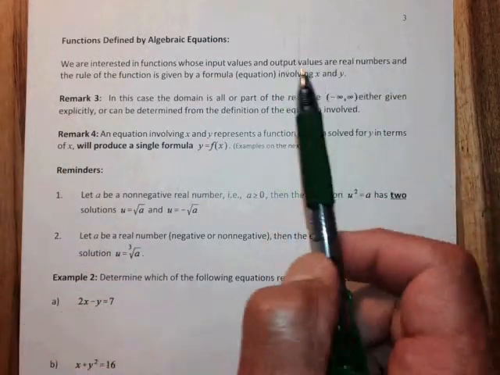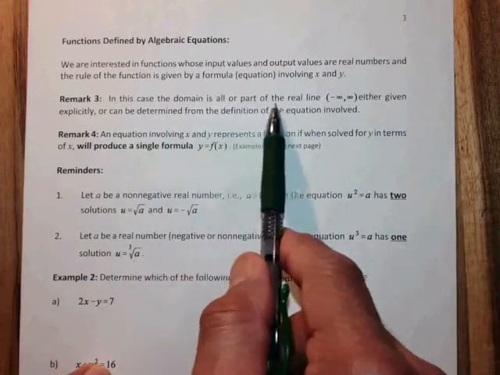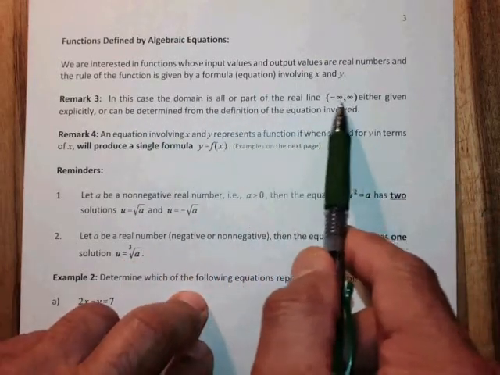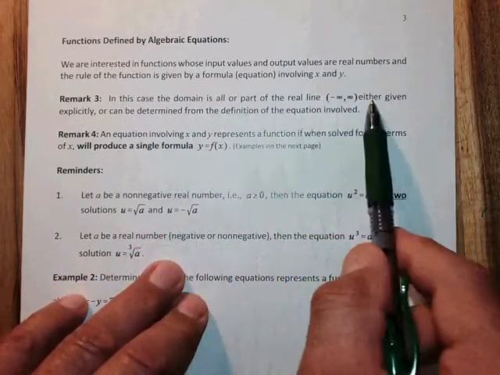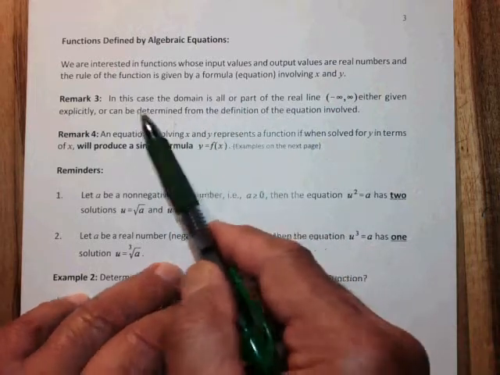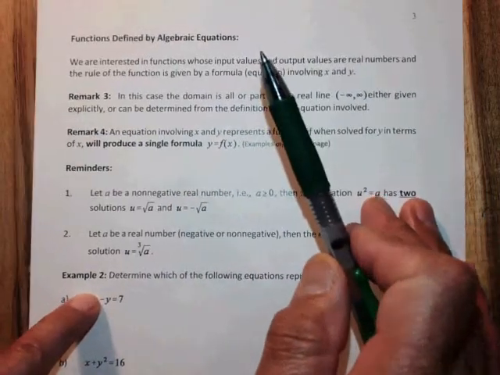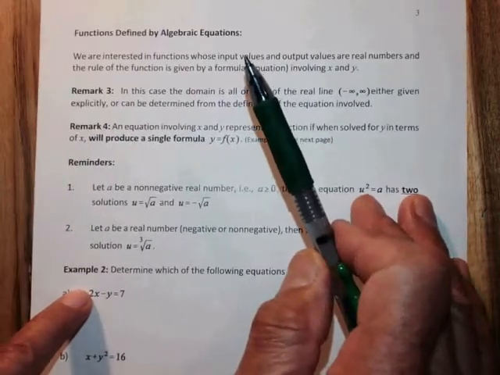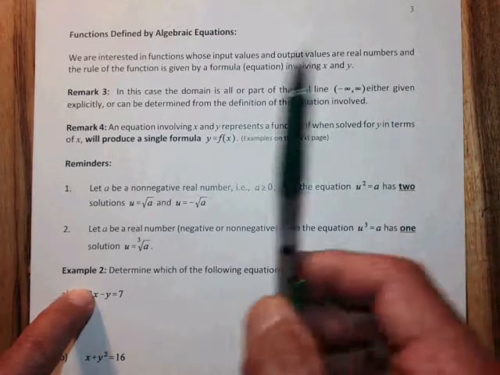In this case the domain is the set of all real numbers, so x values could be from minus infinity to infinity, or part of it. Sometimes they tell you what the domain is. Sometimes we have to determine the domain based on the definition of the function, and we're going to discuss this on the next few pages.